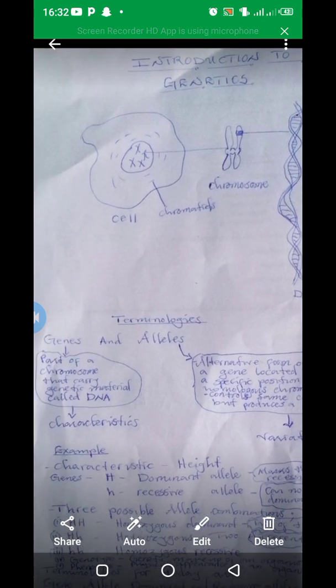We're going to be using symbols, or any of the letters from the alphabet. So if we have, for instance, A representing a certain characteristic, we're going to have a capital letter A and a small letter a. They make up three genotypes, which are three possible allelic combinations.